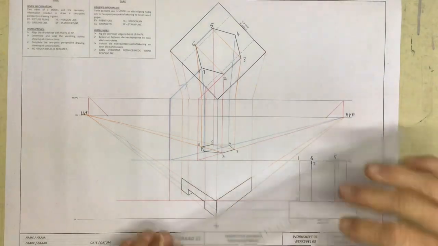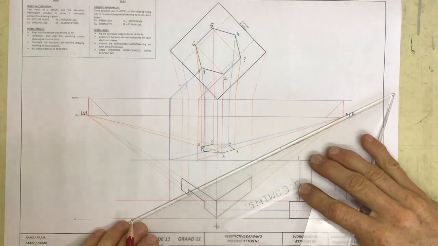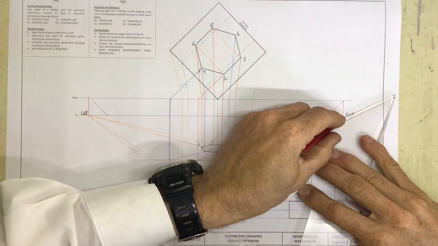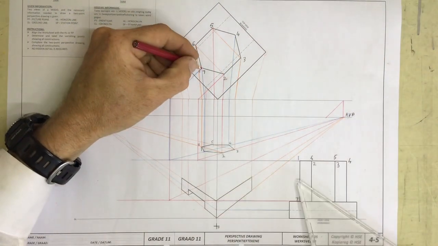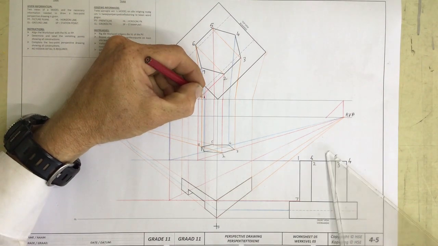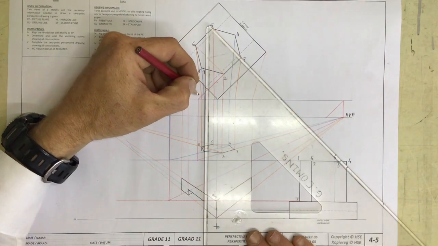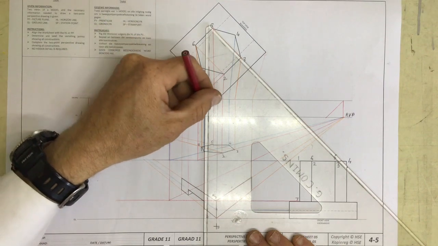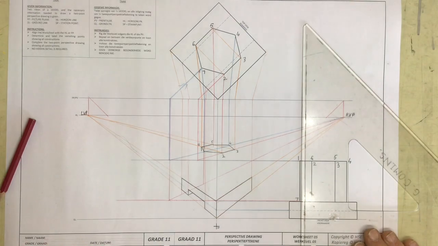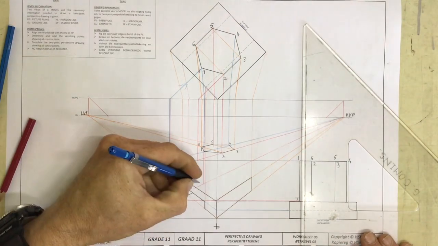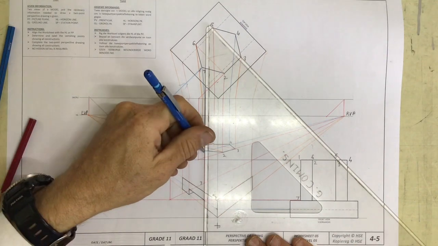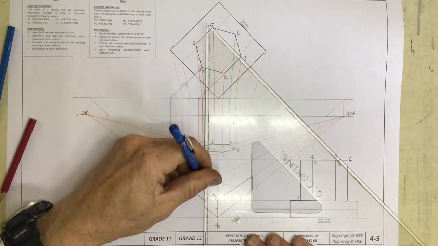I'm going to take a line going back to RVP. There it goes. I then take a line coming from point number 7 down to the picture plane in the direction of the stationary point, and I drop it down onto my line that I just drew out to RVP, and I found point number 7 over there. Right, once I've got that, I can then drop a line going from 1 to 7.